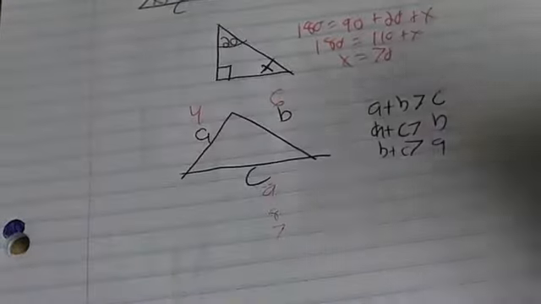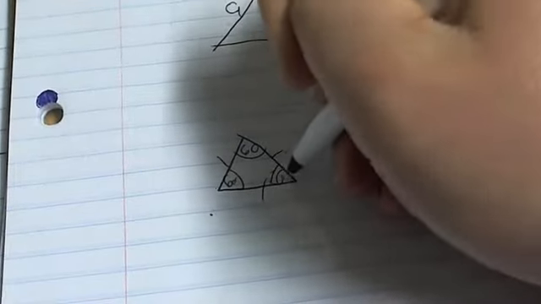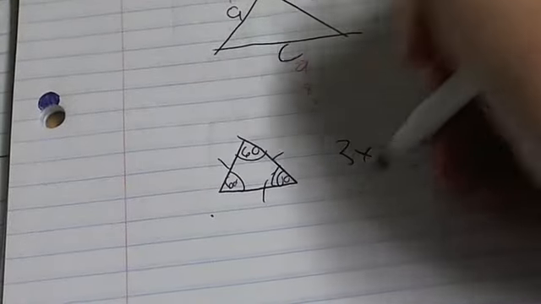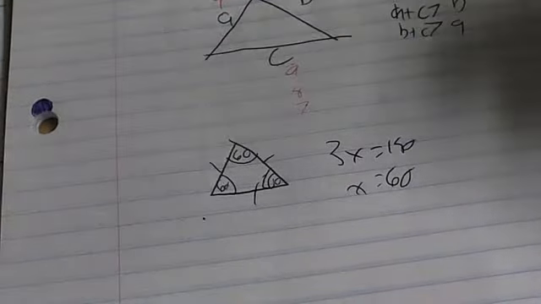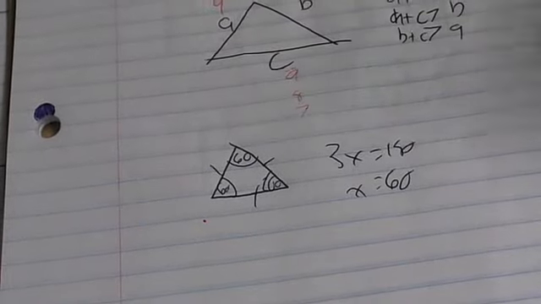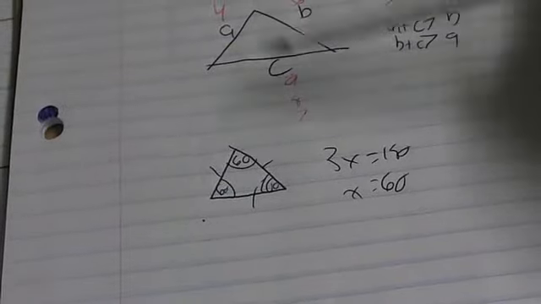Alright, now we're going to do special triangles. So we all know the equilateral triangle. I know it's not pretty, but don't laugh at my drawings. In an equilateral triangle, all sides are the same, which means each angle is the same. So if that's x, x, and x, 3x has to equal 180, so x is equal to 60. So if all the angles inside the triangle are 60, then it is an equilateral triangle.